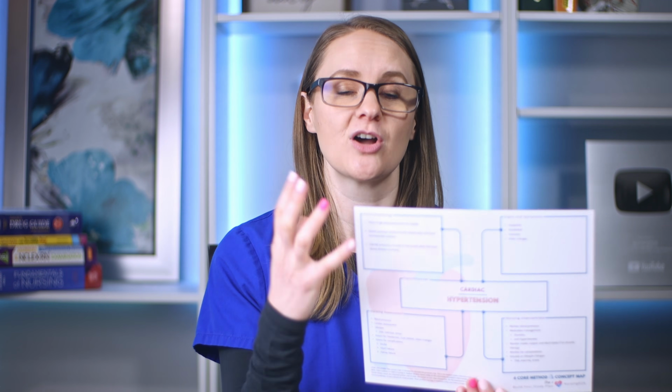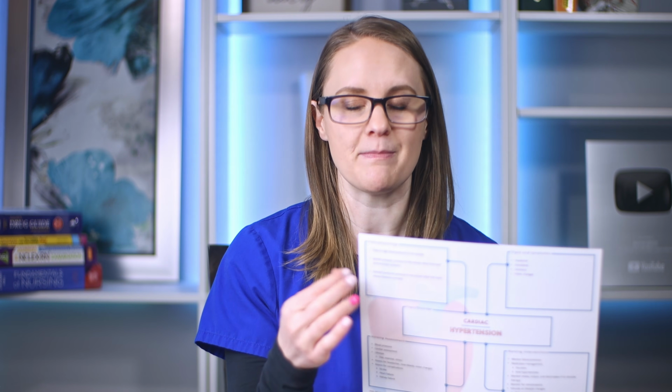So as you're walking through your hypertension concept map, connect the dots between these things. Think of the critical thinking points that connect it back to the pathophysiology so that you're not just memorizing a list of signs and symptoms or nursing assessments or nursing interventions, but you are also critically thinking about it.